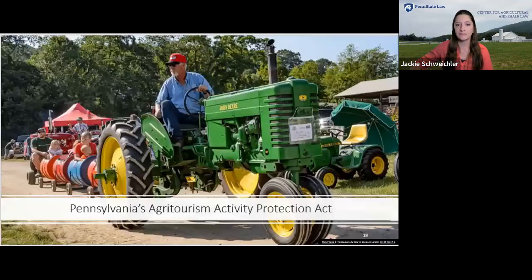So we're going to spend most of the time today talking about Pennsylvania's Agritourism Activity Protection Act, partly because it's fairly new and people have some questions about it still, and also because many of the basic principles in this law are actually reflected in the other immunity statutes, so it's a really helpful one to talk about and use as an example.